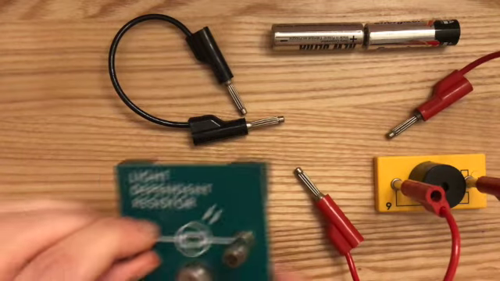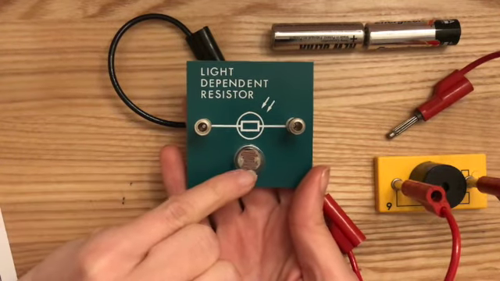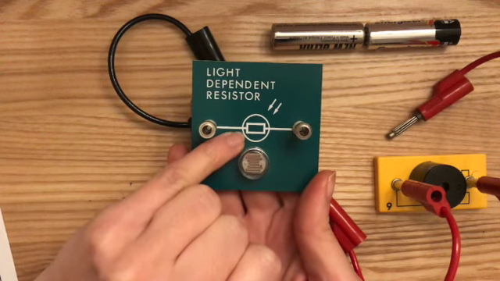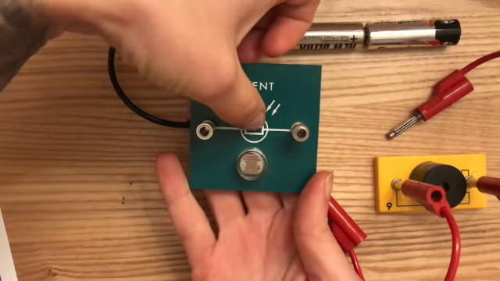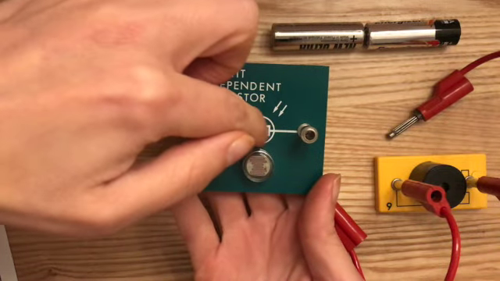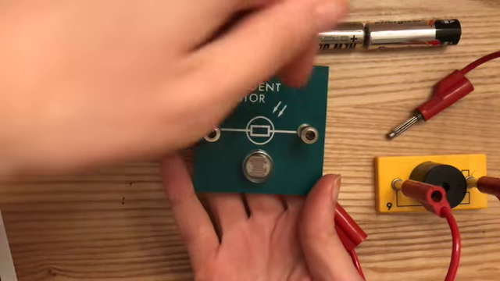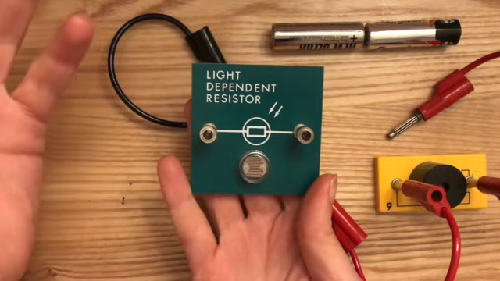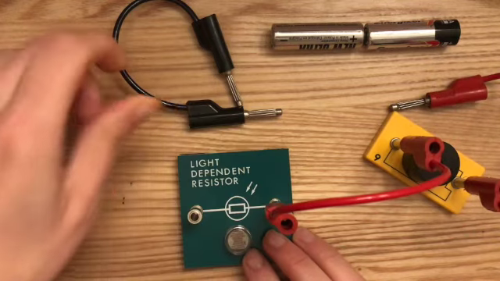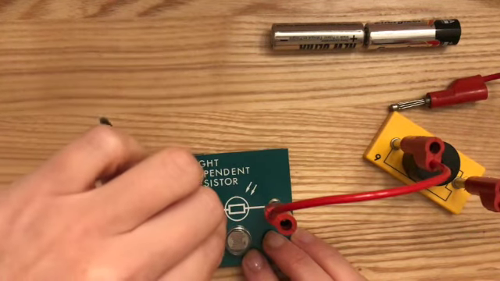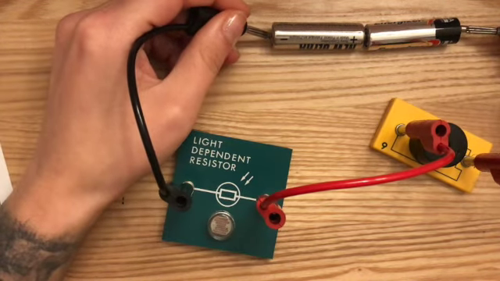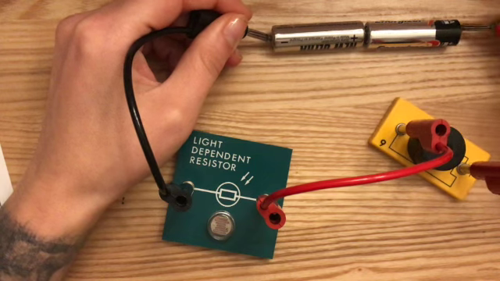And then the all-important new piece of equipment that we haven't seen, which is a light-dependent resistor. So this is a light-dependent resistor. You can see the symbol for it up here. It's a bit complicated, but if you think about it, a resistor is just this rectangle here, and then we have a circle around it, and then we have the two arrows to show light coming in. So it makes sense. Then I will just plug this in to here, and plug the black wire in. So at the moment there's obviously nothing coming out.